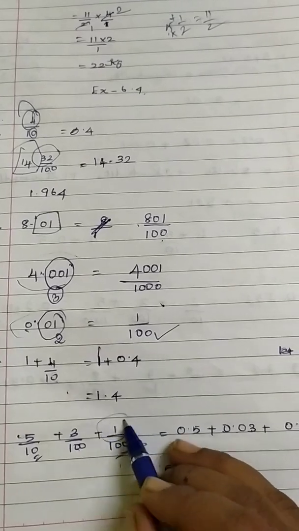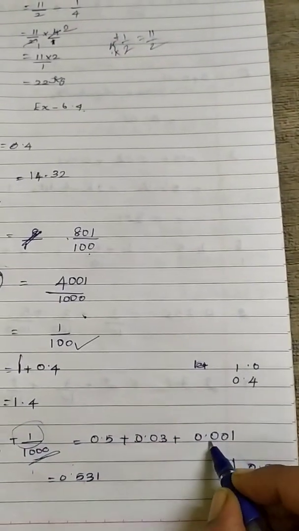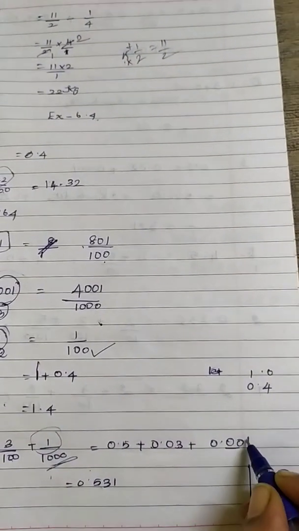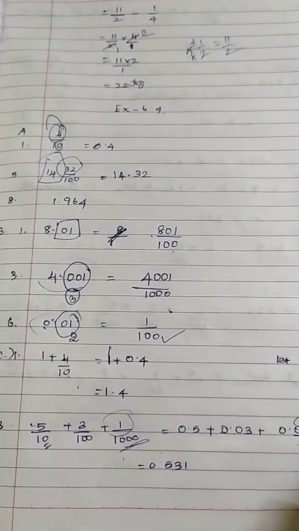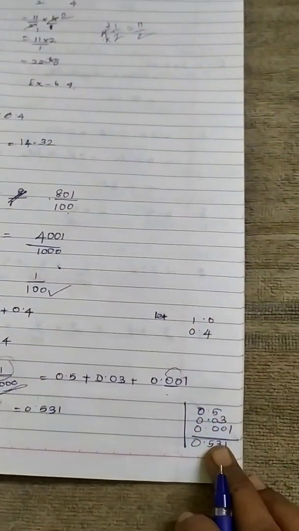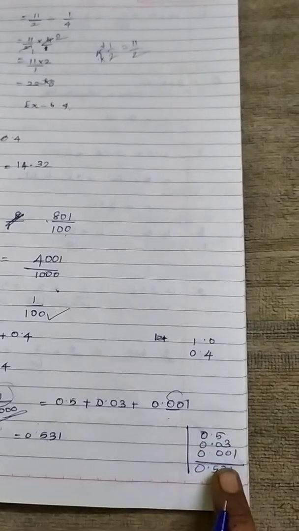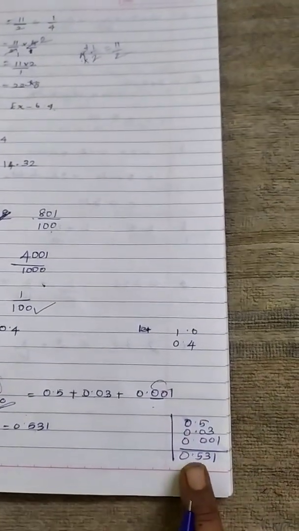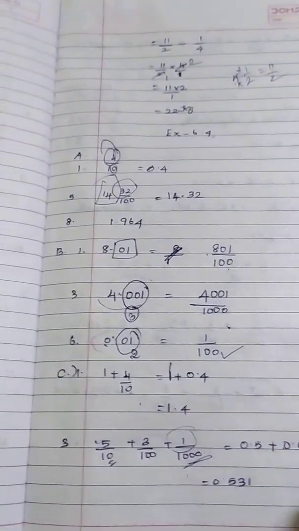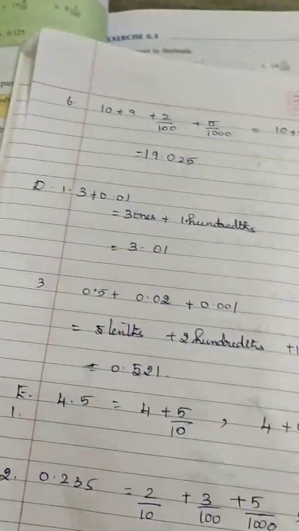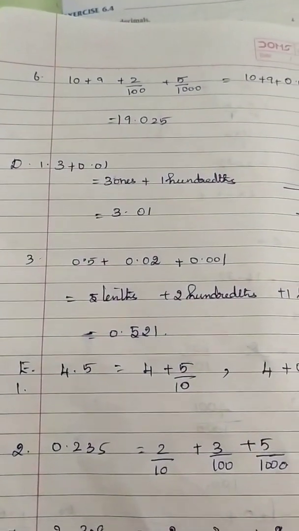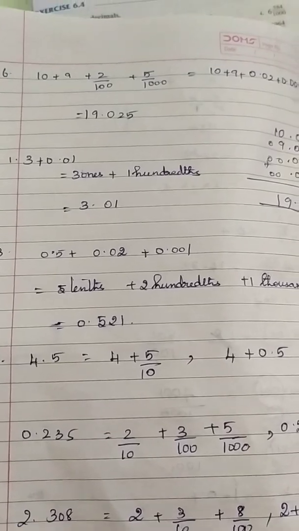Similarly 3 zeros, but you have only 1 digit. You are going to include 2 zeros, so it is 3 digits now, 0.001. Now we are going to add the decimal point. Whole part no number, so 0 decimal point 531. 0.531 is your answer.